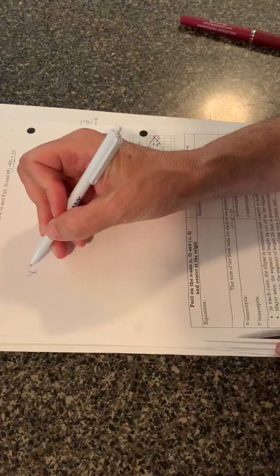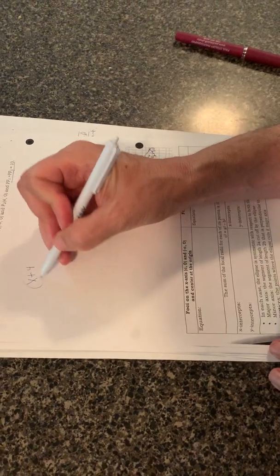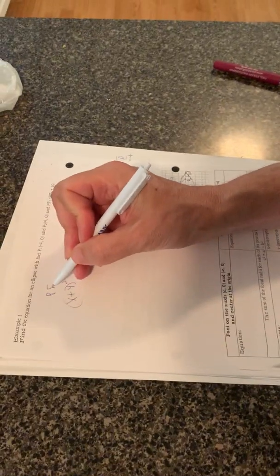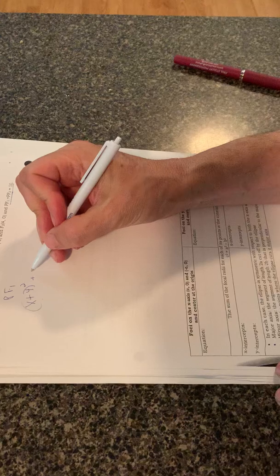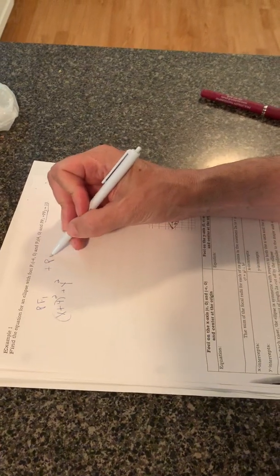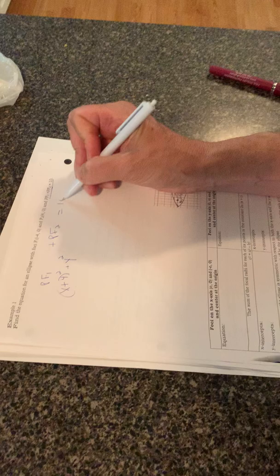So it's x minus -4 or x plus 4 squared. This is the distance from point P to F1, plus y minus 0 or y squared. And that plus the distance from P to F2 must equal 10.